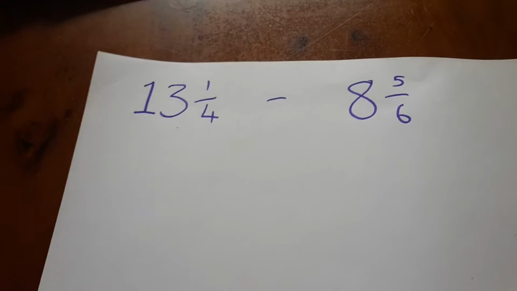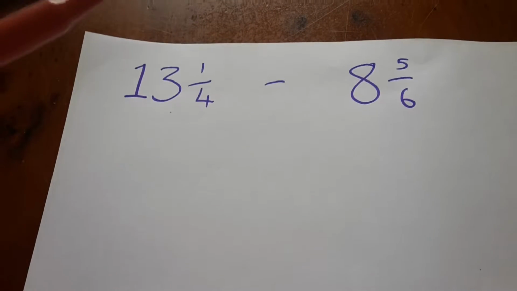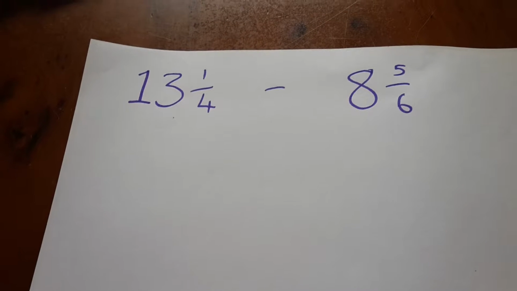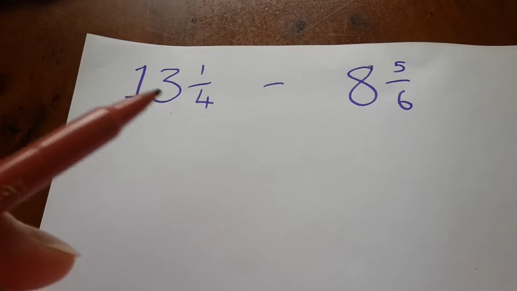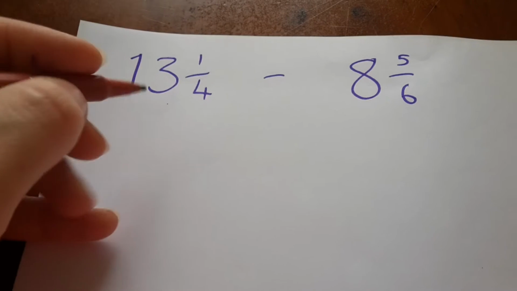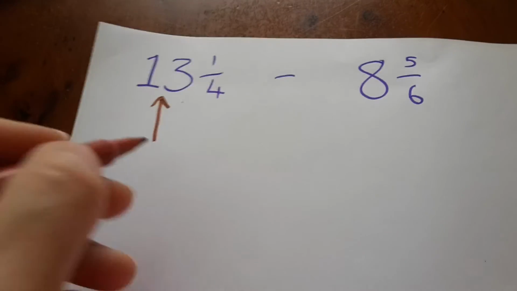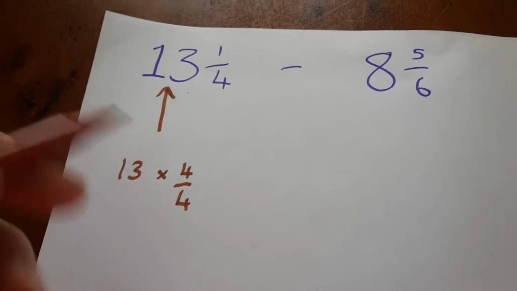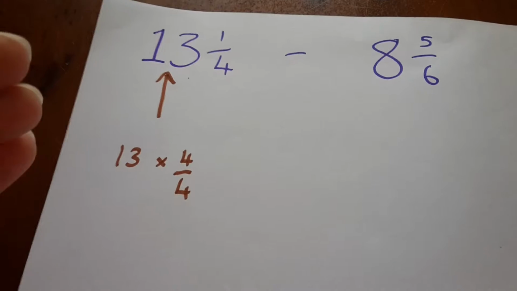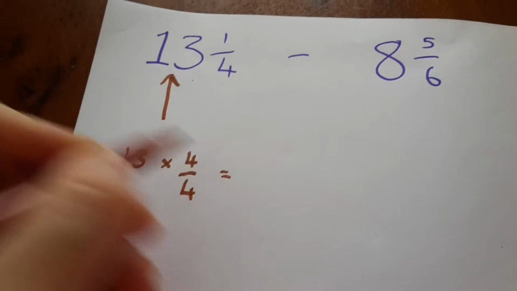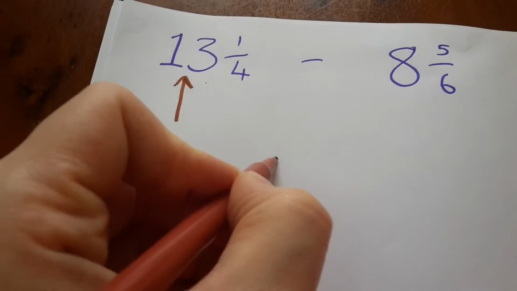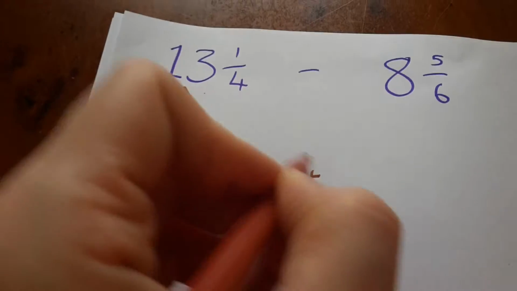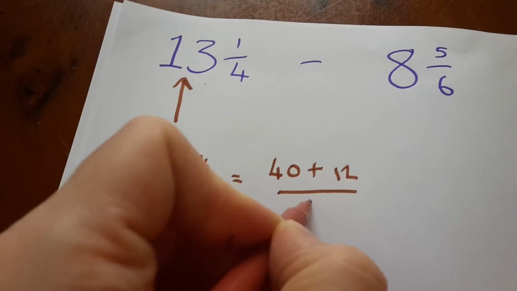So rather than work with all that confusion, it's just much easier to turn both of these into improper fractions and then take them away. And that's what I'm going to do. Essentially here, what 13 is telling me is that I've got 13 lots of 4 quarters, because 4 quarters is the same as a whole one. So I've got 13 times 4, which is the same as 40. So 10 times 4 plus 3 times 4, which is 12, over 4.